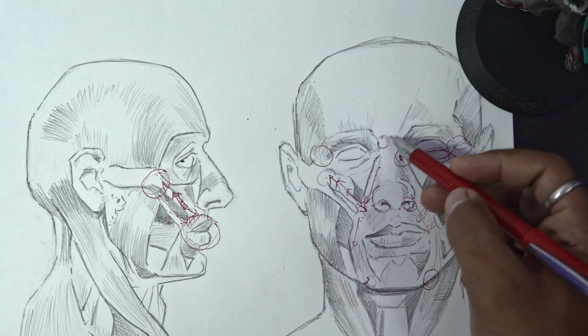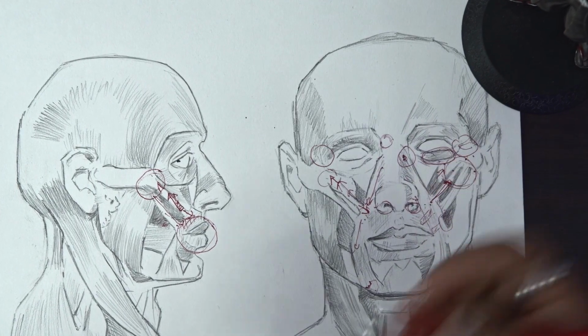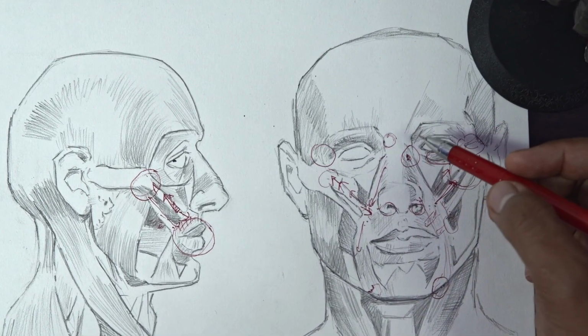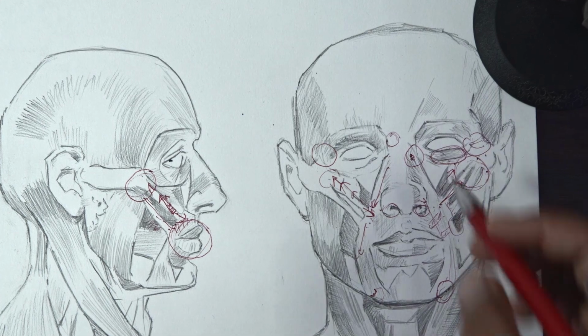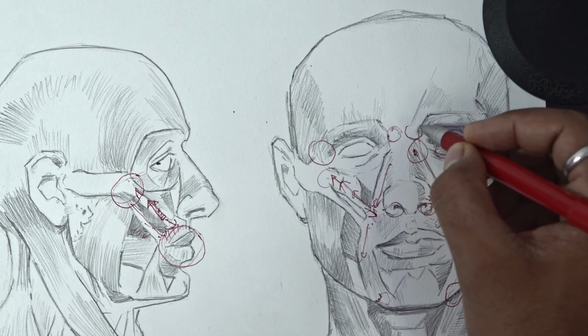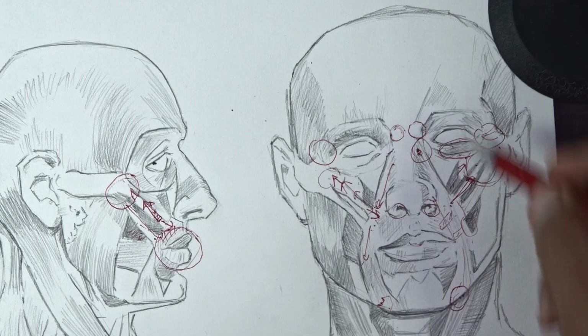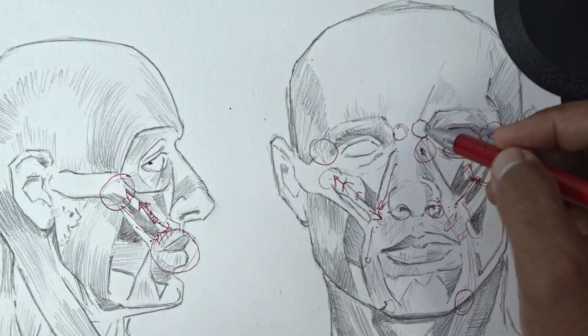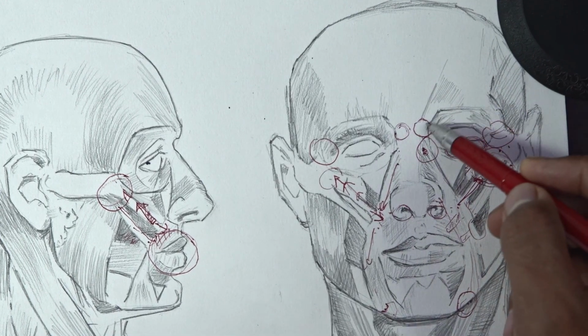Now let's talk about the wrinkle muscles. The rest of all the muscles in a face, he mentioned as the wrinkle muscles. There is one at the inside corner of the brows near the nose.